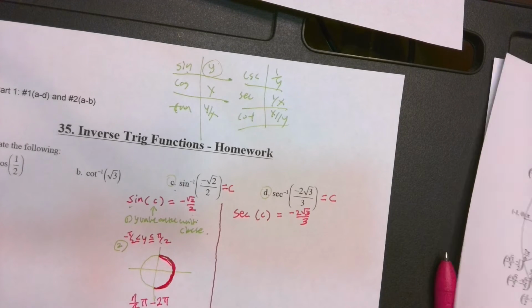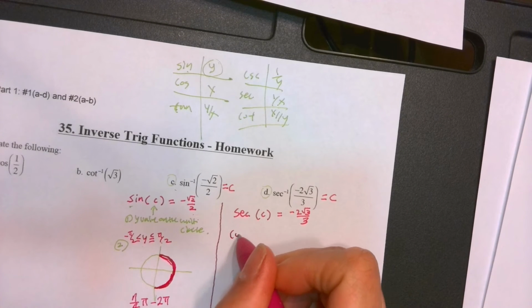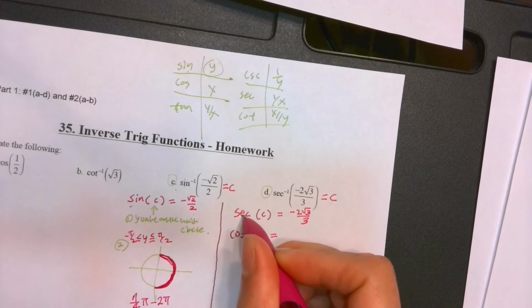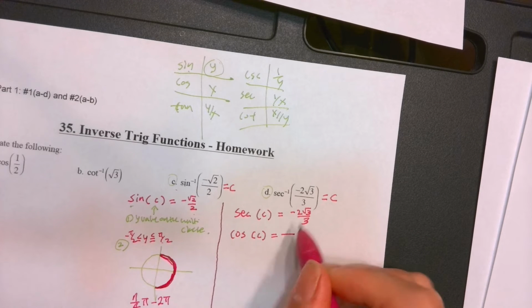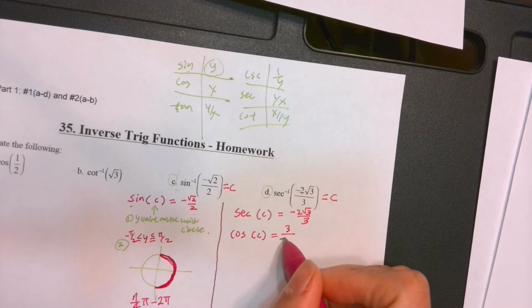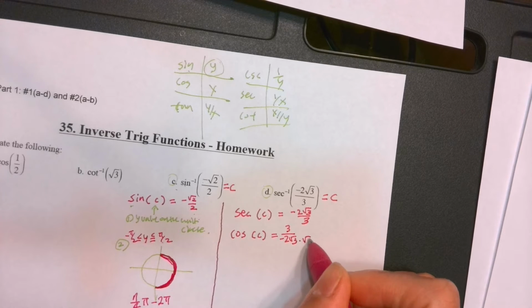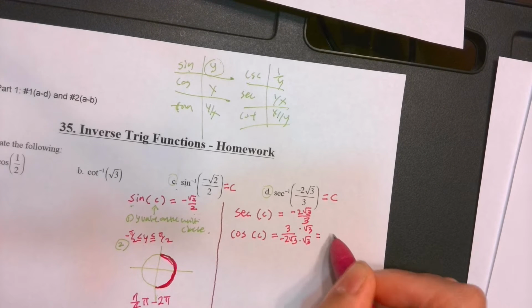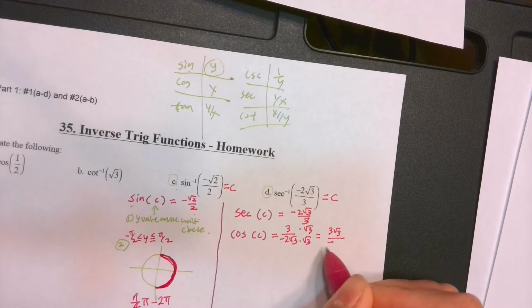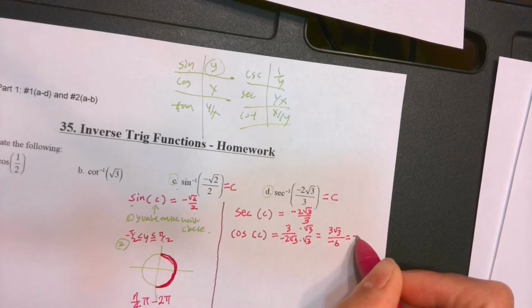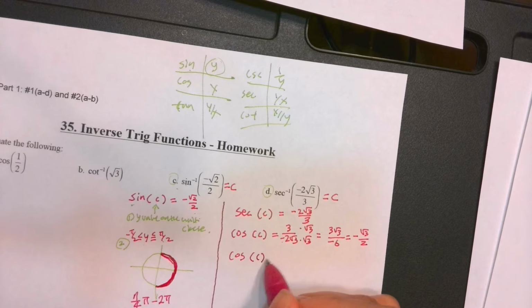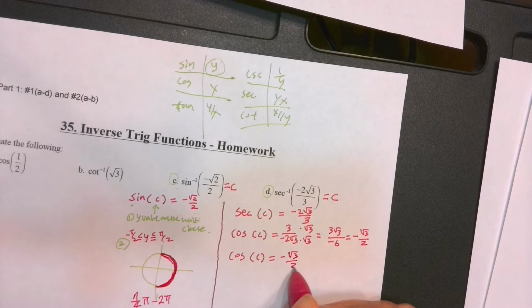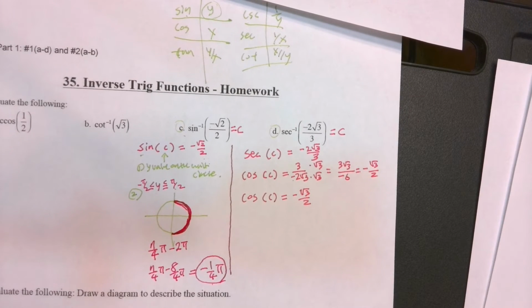So what I'm going to do is I'm just going to convert this to a cosine function. Why? Because secant and cosine are reciprocals of one another. So instead of this, I'm going to reciprocate it: 3 over negative 2 square root of 3. And then let's clean up a little bit. I get 3 square root of 3 over negative square root of 3 times square root of 3, which is 3. 3 times 2 is 6. Simplify: negative square root of 3 over 2. So I got cosine of something is equal to negative square root of 3 over 2. That makes it a little easier, right?